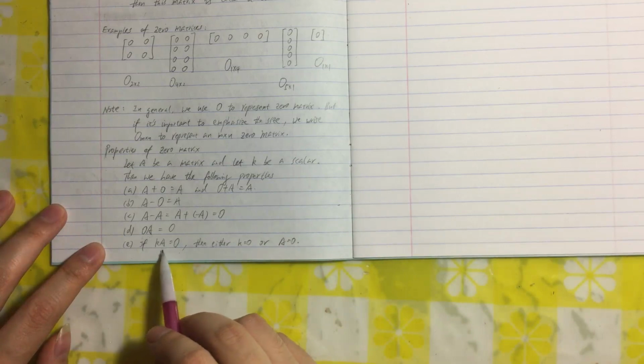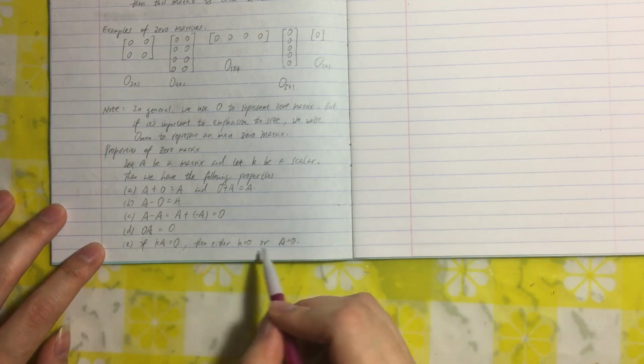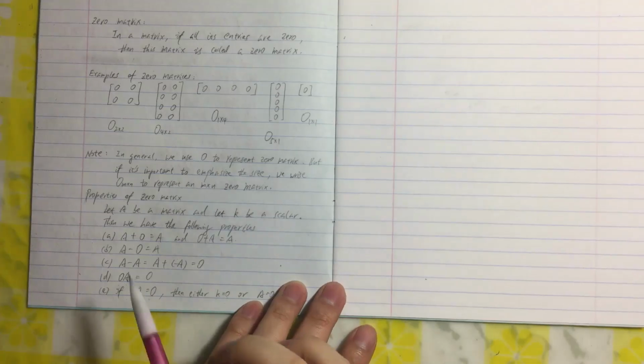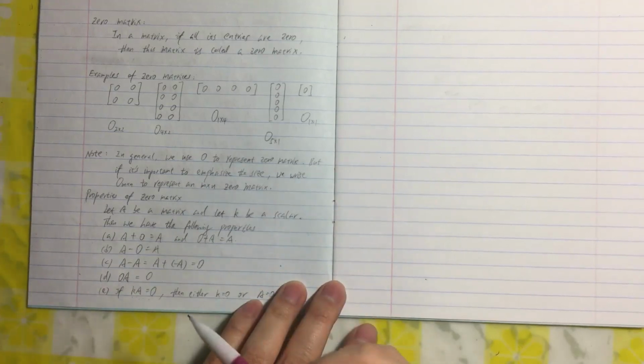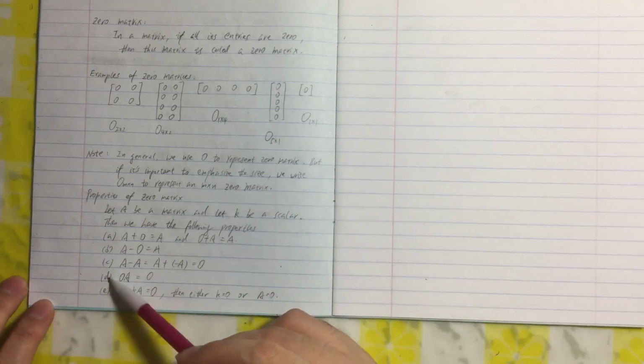If scalar k times A is 0, then either k is 0 or A is 0. Now, let's try to prove these properties. For properties A, B, C, D, it should be simple.